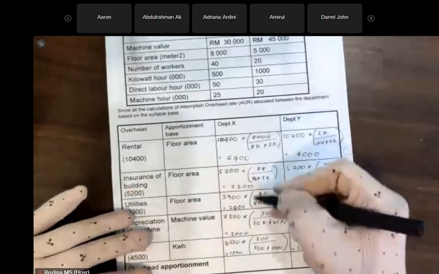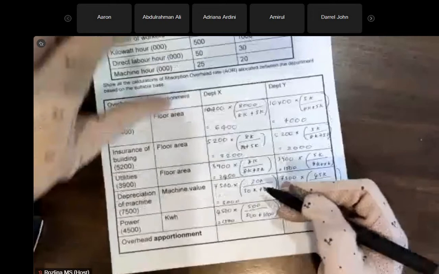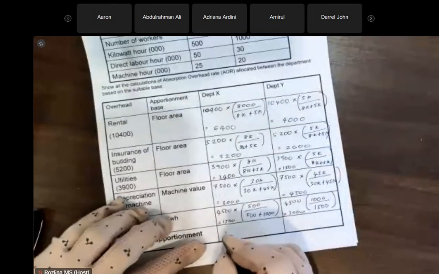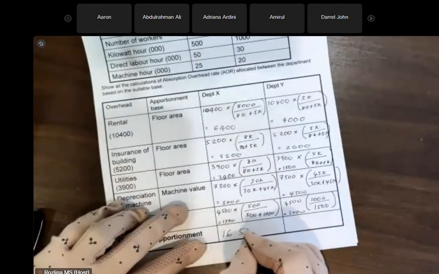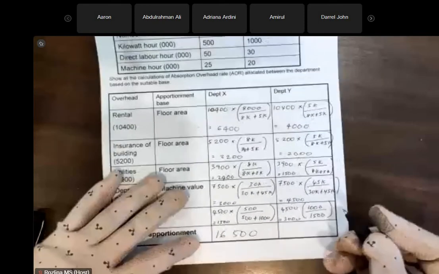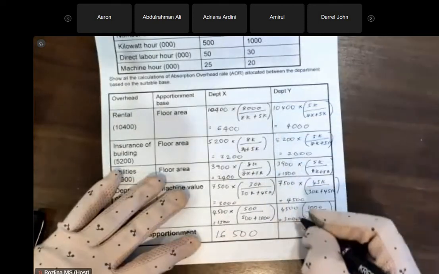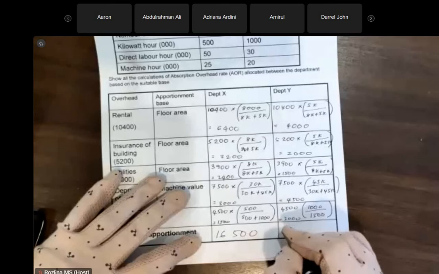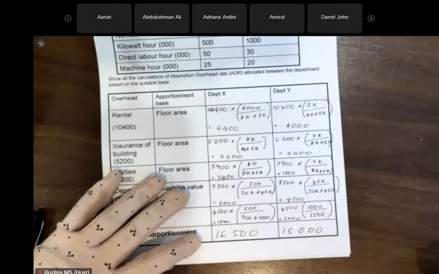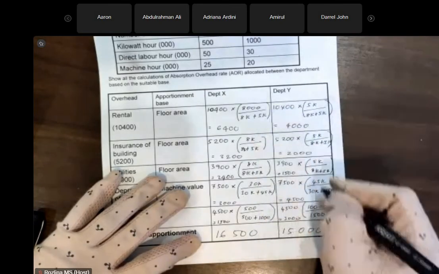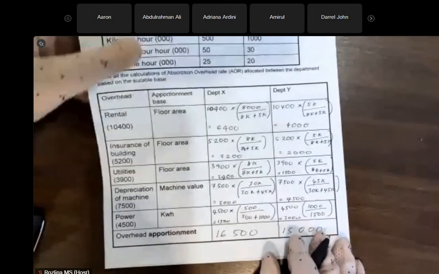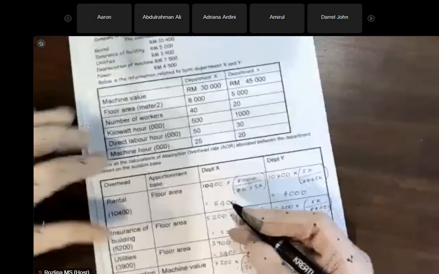Then you total up. Department X will absorb the cost of 16,500, and for this, Department Y is 15,000. You total up these. And then, this is apportionment now.